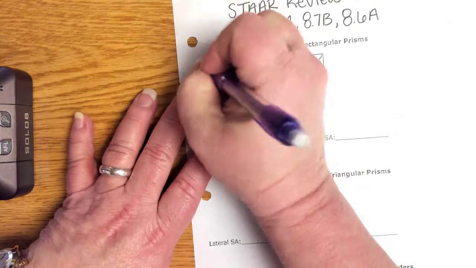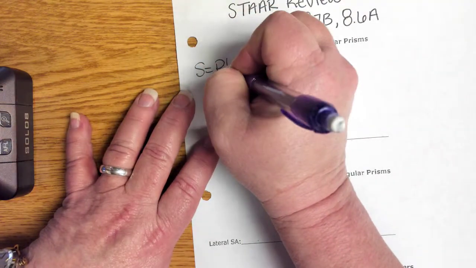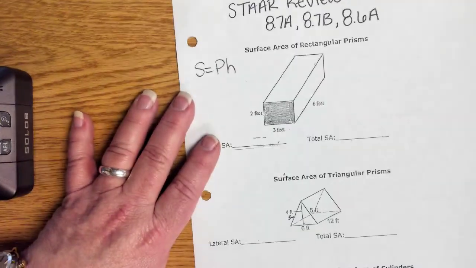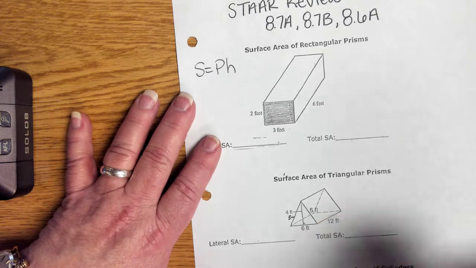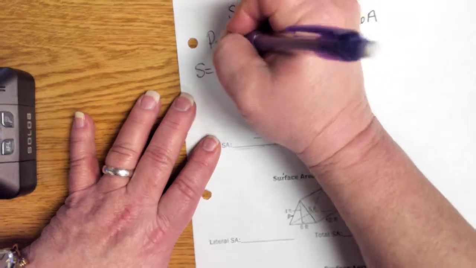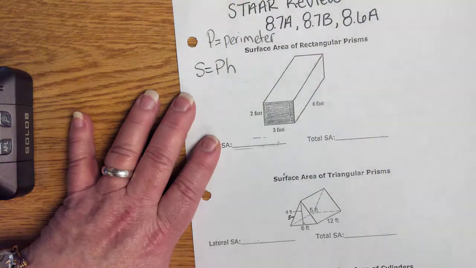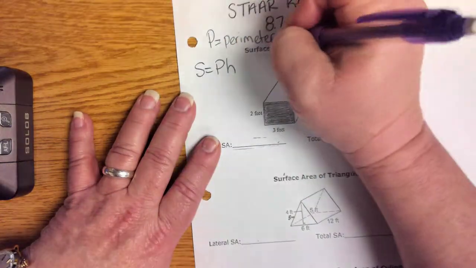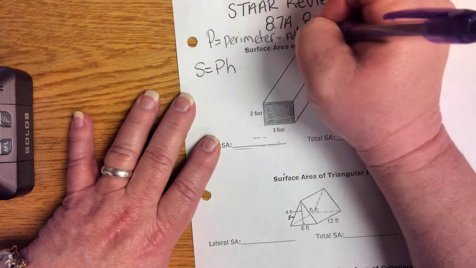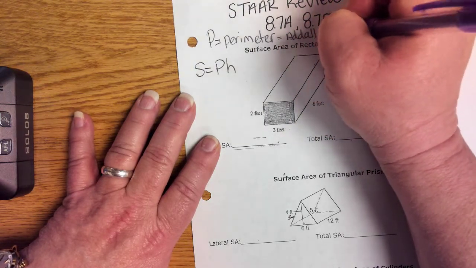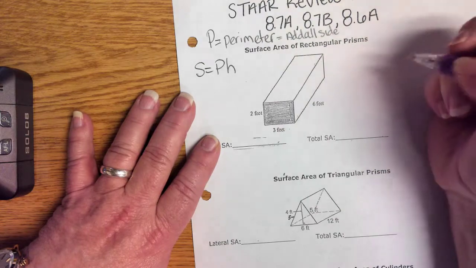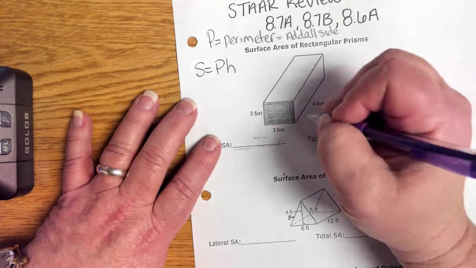So, if I want S equals big PH, big P represents what? P equals perimeter. And how do we find perimeter? Add all sides. And it's the perimeter of our base. So in this picture, our base is shaded.